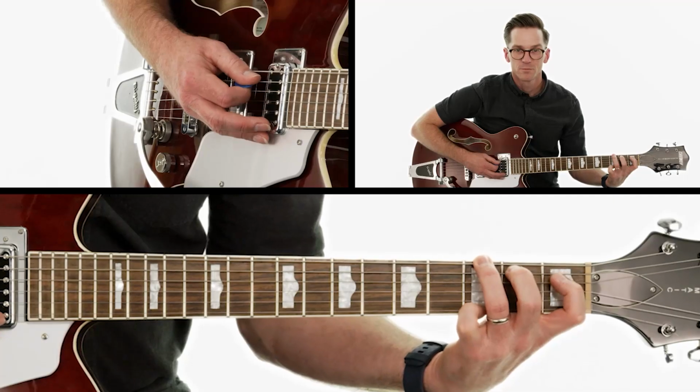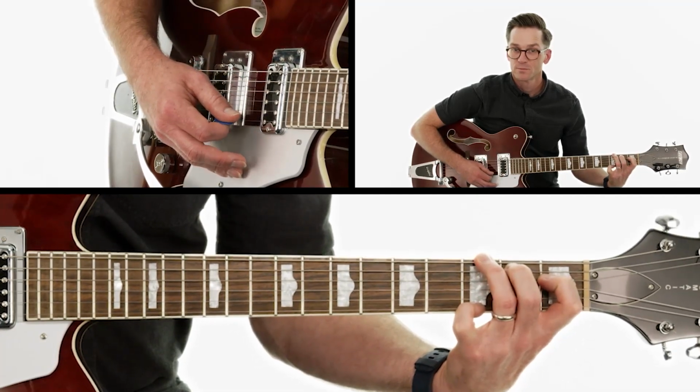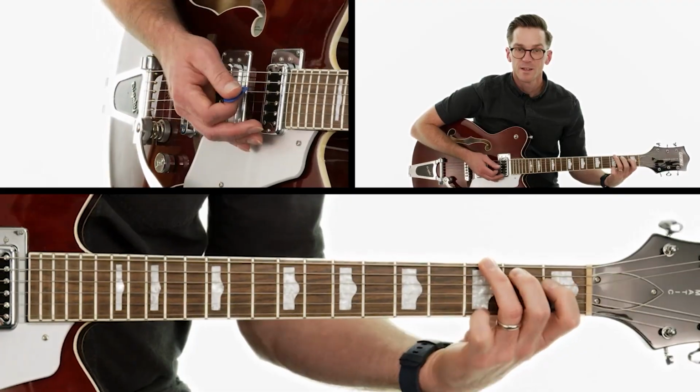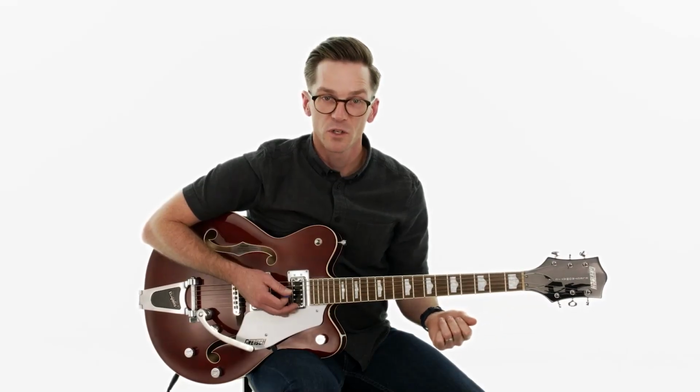Now, the second chord is called a G augmented chord. That sounds like this. This might be sort of unfamiliar, so let's talk about what makes a chord augmented. Well, an augmented chord is a major chord, except we now raise the fifth by 1 half step.